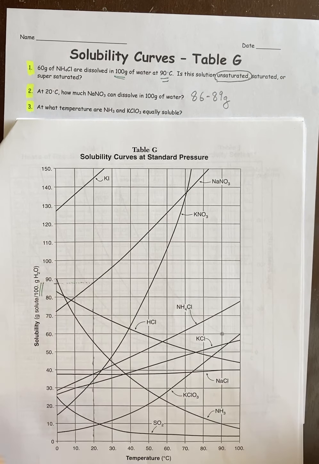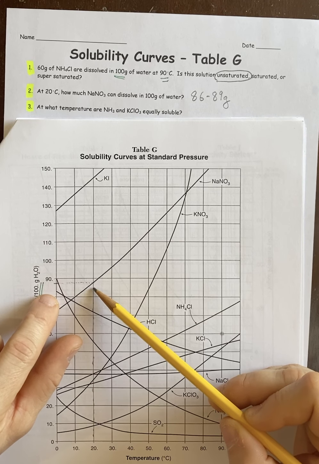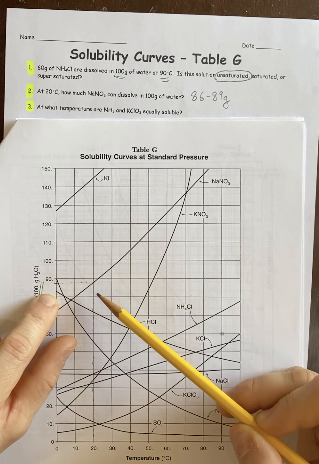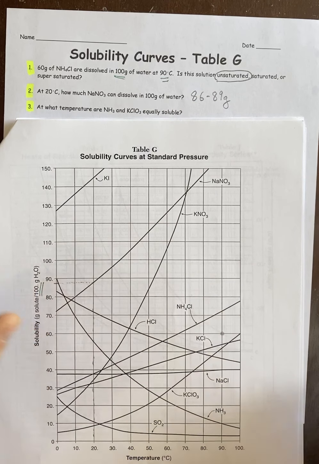grams. Now, there's always going to be a range in your answers, but here's the issue. It's definitely not 85 because it's more than halfway up this grid box, right? And it's definitely not 90 because it's not hitting the 90 line. So 85 and 90 would be wrong, so I would accept 86 to 89.